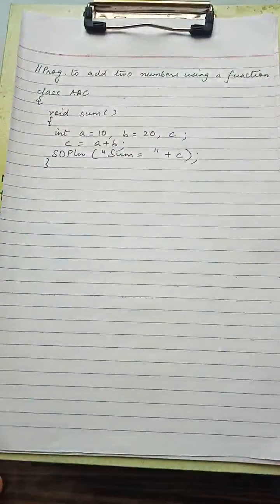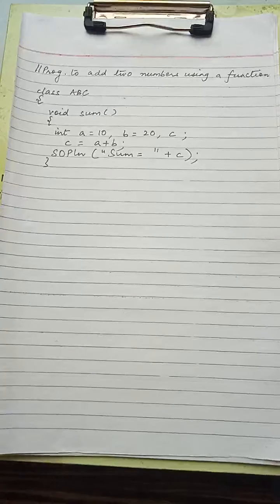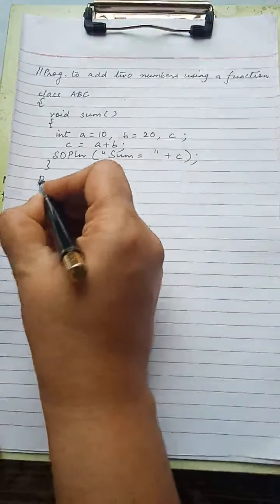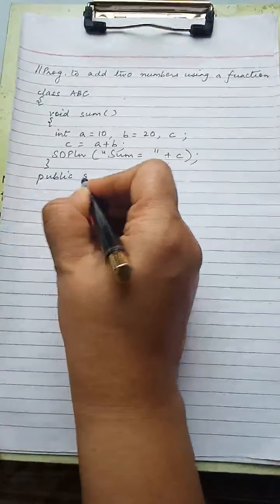I am not taking the values from the user, rather I am assigning them here. And in c, I am finding the sum and printing the sum. This is the work of this function. Now I have to call this function. We all know that the execution starts from main. So after this, we will be writing the main function.